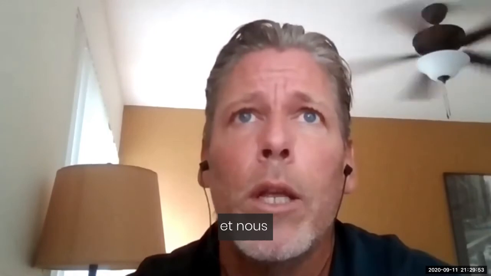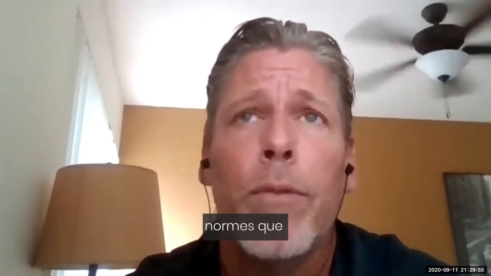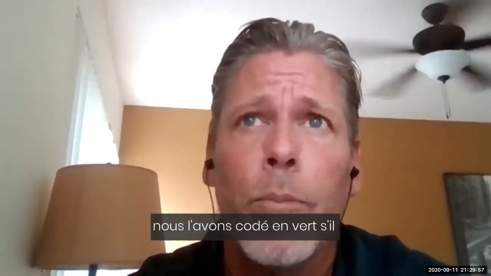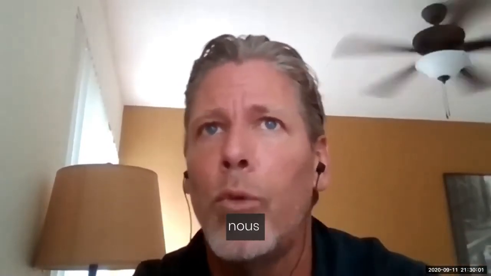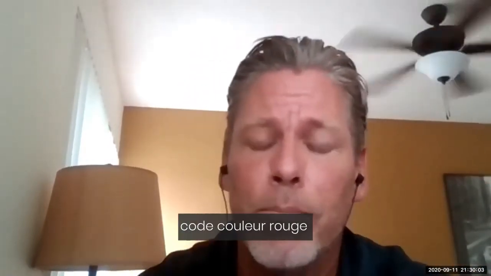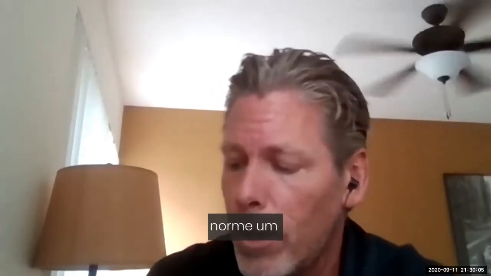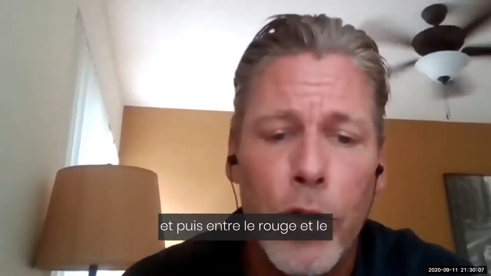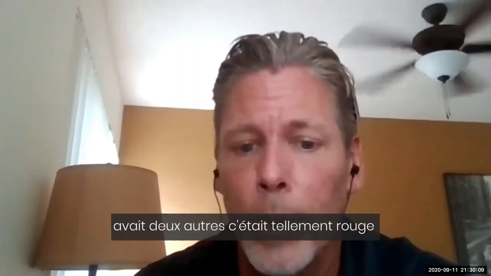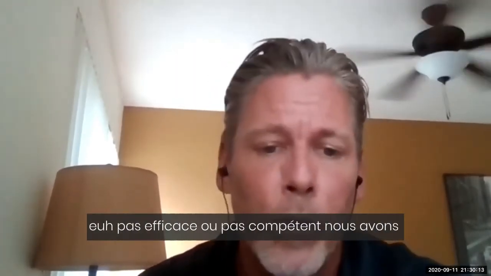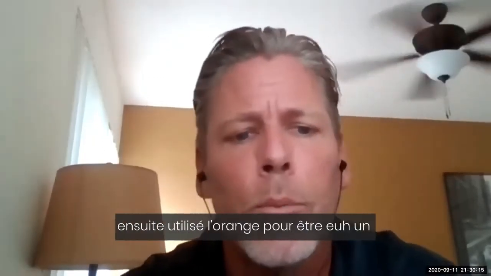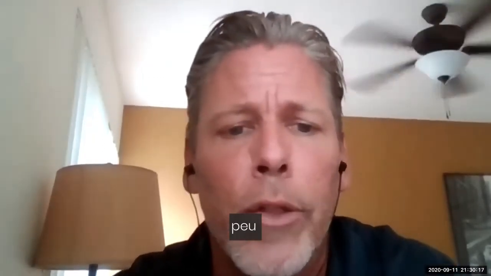We color coded it red if it didn't meet the standard. And between red and green, there were 2 others. Red was not proficient. We then used orange to be a little bit closer. Yellow was a little bit more close, and then green was proficient. And so we simply created charts and color coded them.